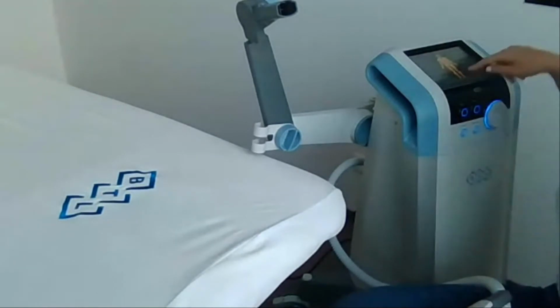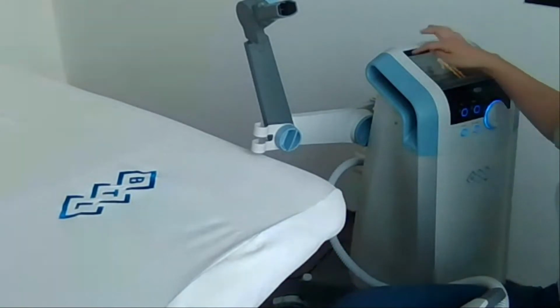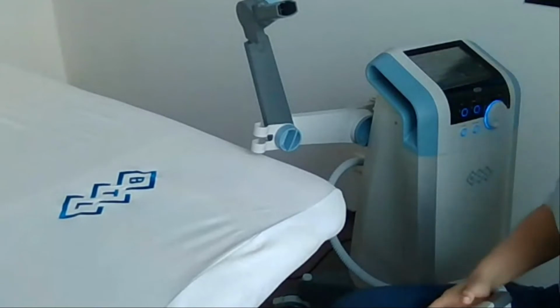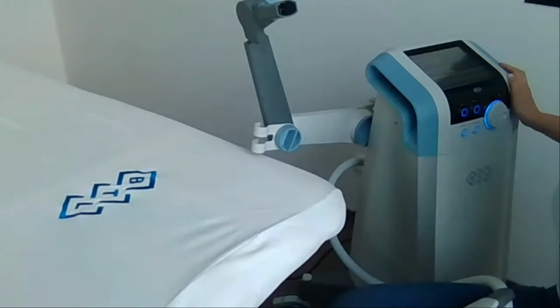So we can go through the list. We can go with this anatomic body part, or we can go directly through the list. So it is up to us how we want to find the protocol. So let's go right now into the muscle strengthening, and please listen now how different the first section is, when we have to set the intensity level, how different the frequency is.